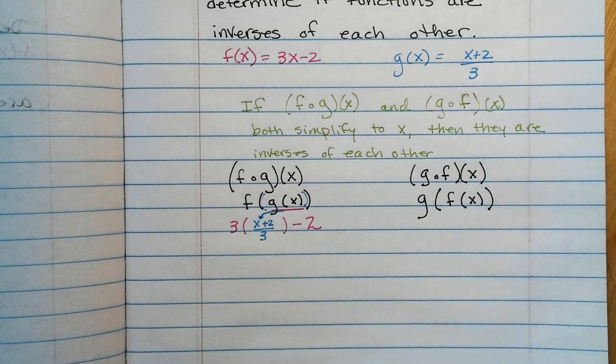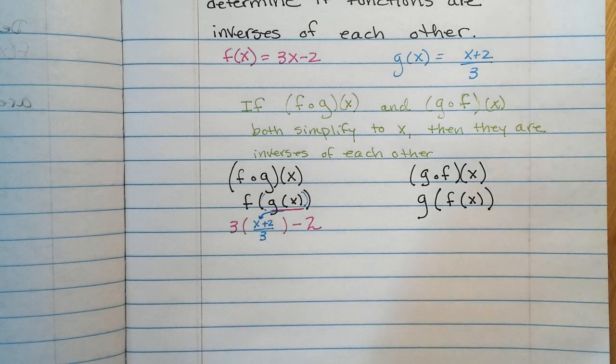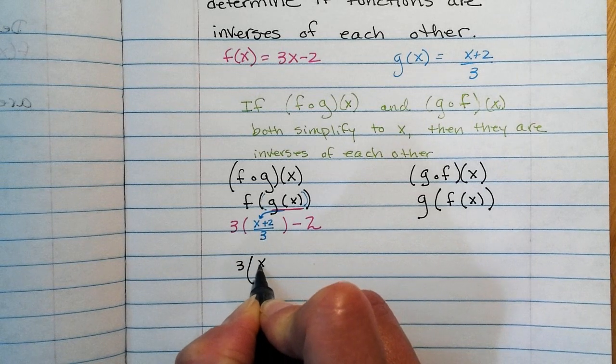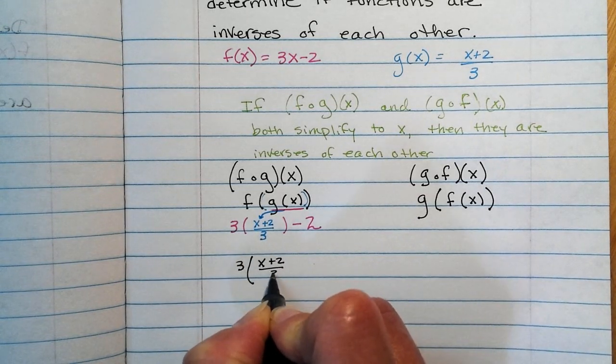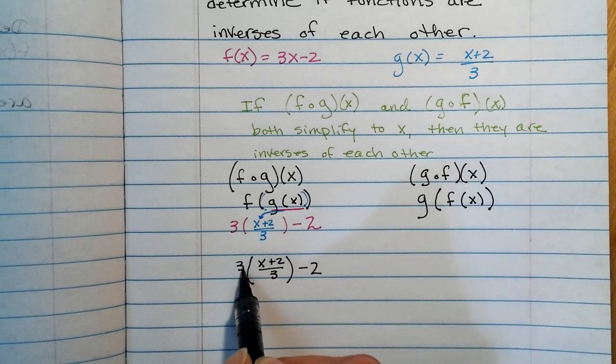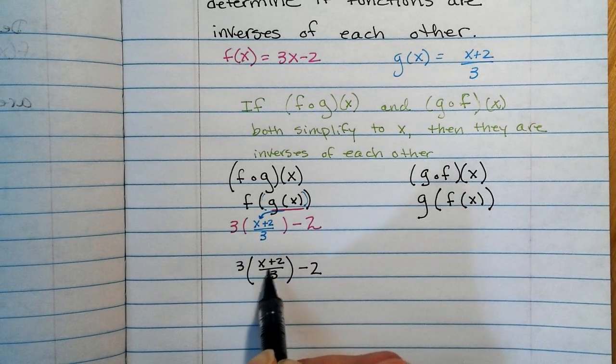So now we have to do the math. I'm going to rewrite this so we can see it a little clearer. This is 3 times x plus 2 divided by 3, minus 2. This is 3 times this whole thing.